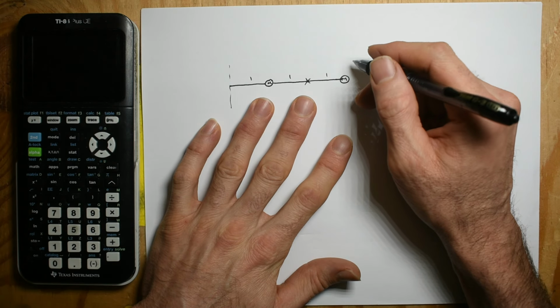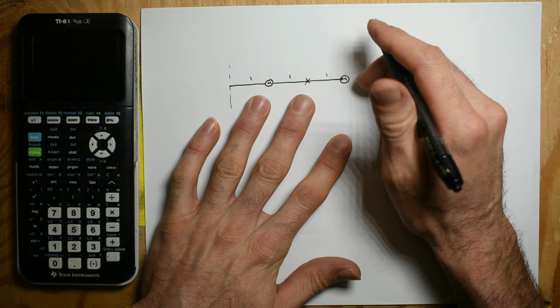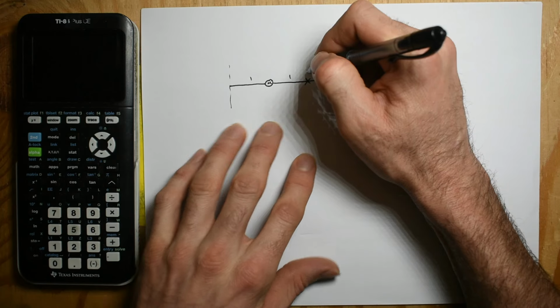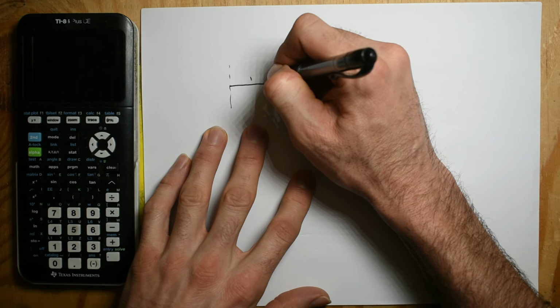And what we're going to do is we're going to have... oh, I forgot what we're going to do. Oh, let's see what we're going to do.